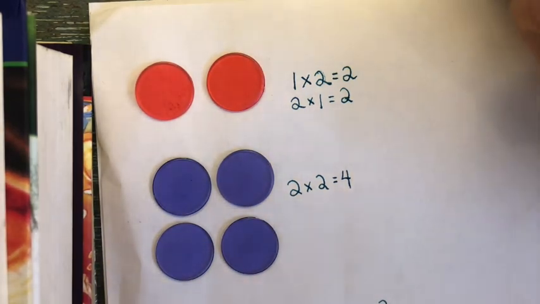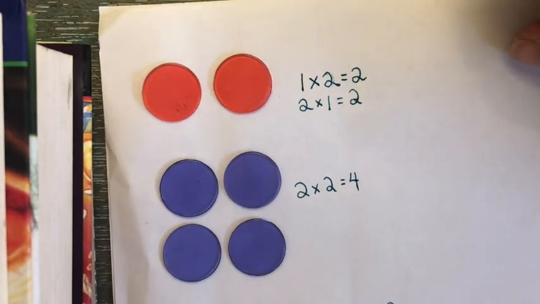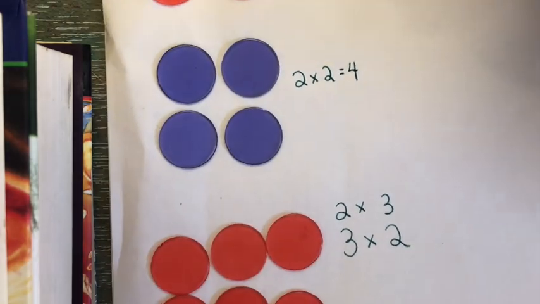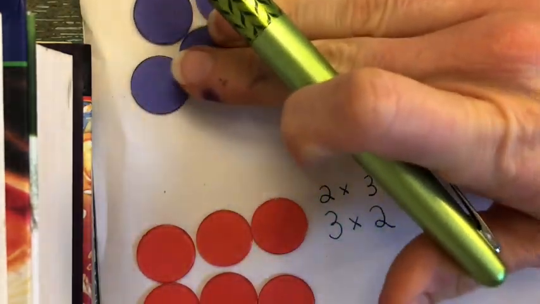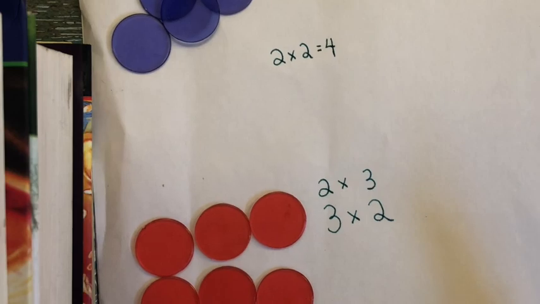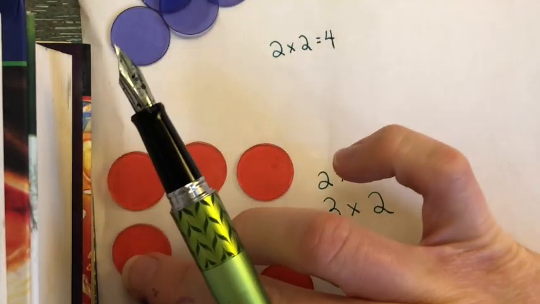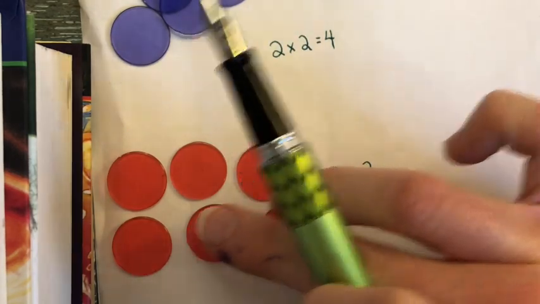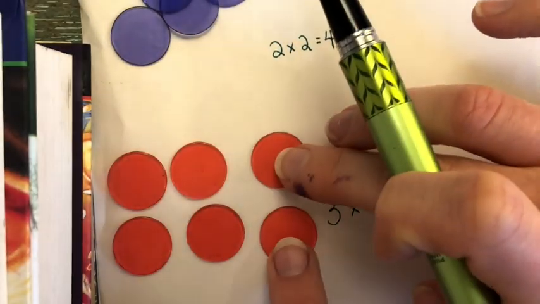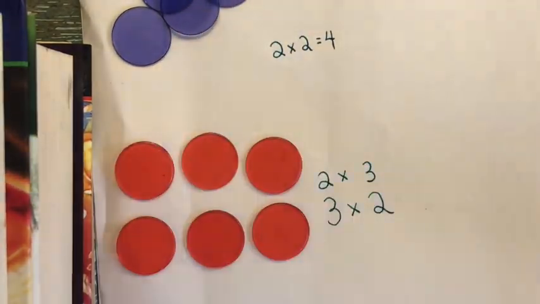Now let's move on to 3 times 2, or 2 times 3. So here, I'm going to move my other array pieces out of the way. Just get these ones set up. So I have right here an array, and now it's more than a square. Now it's starting to take on a different shape.